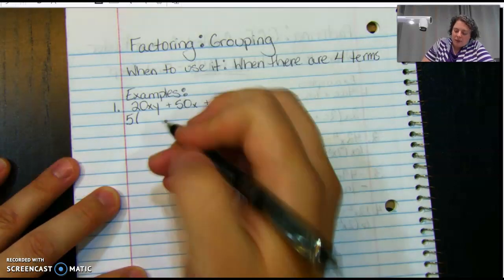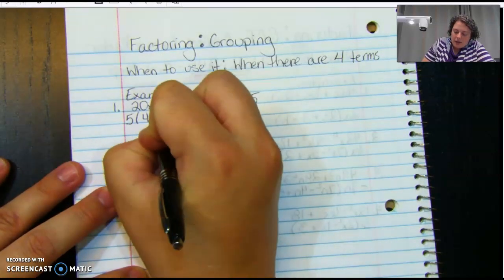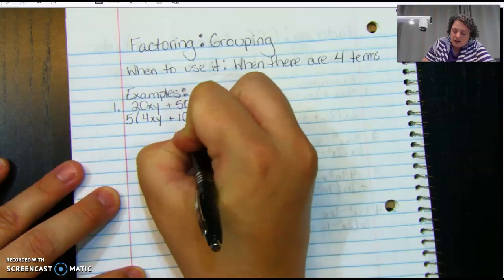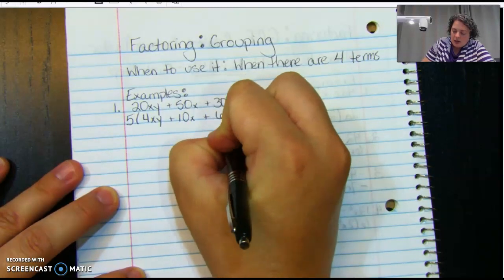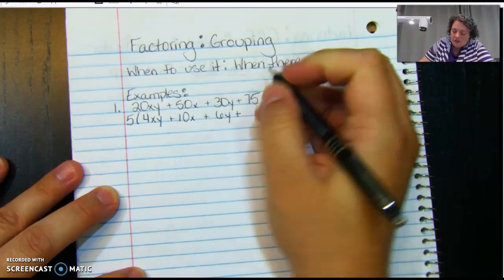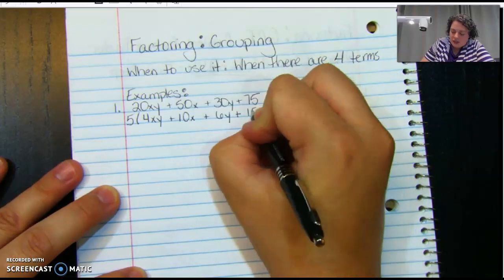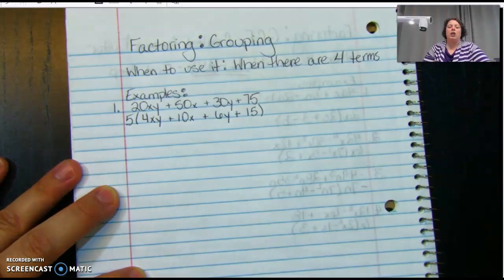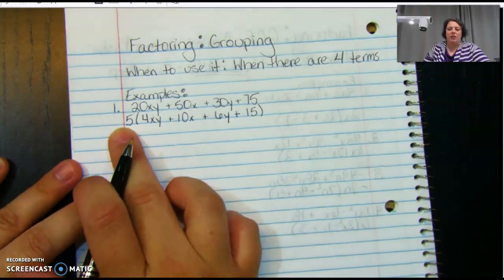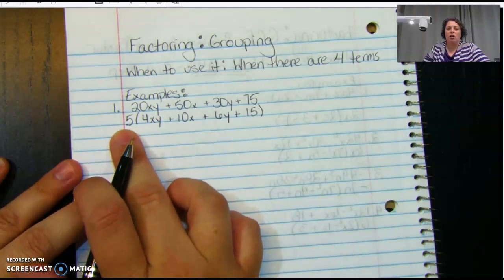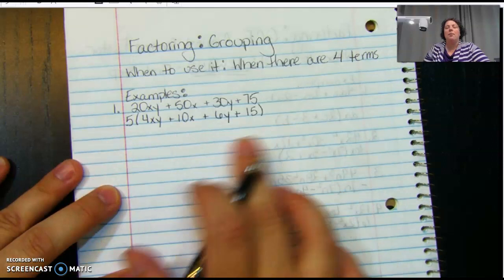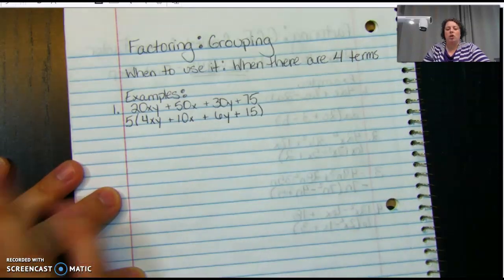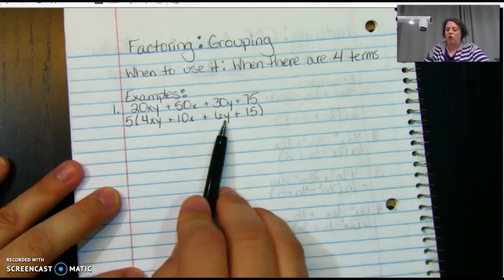Now, when I do that, I'm left with 4xy plus 10x plus 6y, and then 5 goes into 75, should be 15 times. Now this 5 is just going to hang out in the front, okay? Don't lose it. It's a part of your answer. You have to multiply 5 by whatever you get, but essentially we're not going to work with that right now. We're only going to now work with these 4 terms.